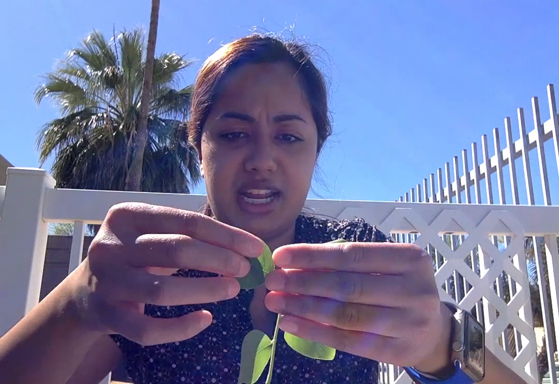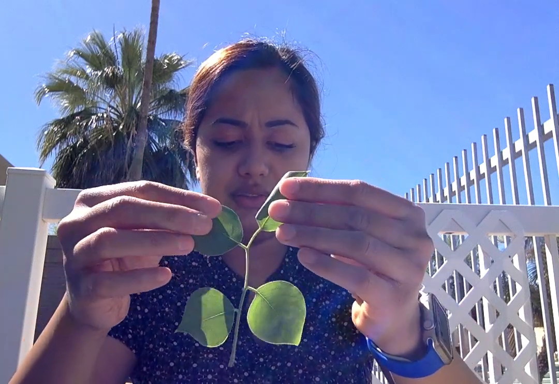We have parapinnate compound leaves, which look like this. A parapinnate compound leaf has a pair of leaflets at the top. So if you see here, we have two leaves at the top, and they're a pair, they go together. But there's also an imparapinnate compound leaf. And that's like this one I showed you before. It has one main leaf at the top. If we take a look at this really big one I showed you earlier, this one is also imparapinnate compound because it has only one leaf at the top.